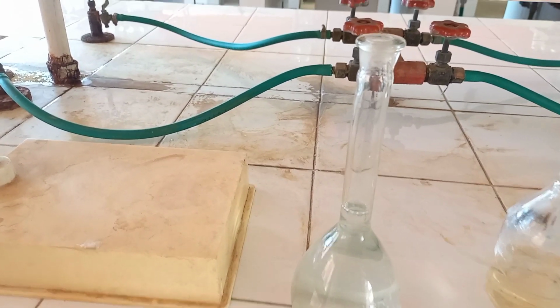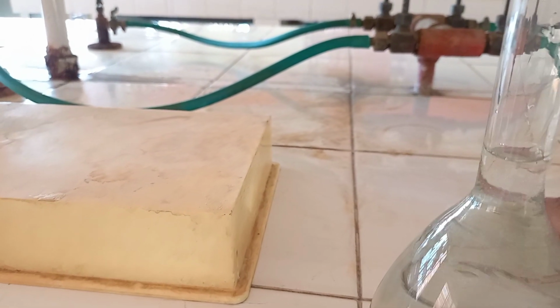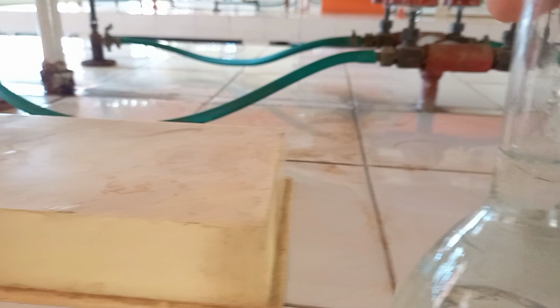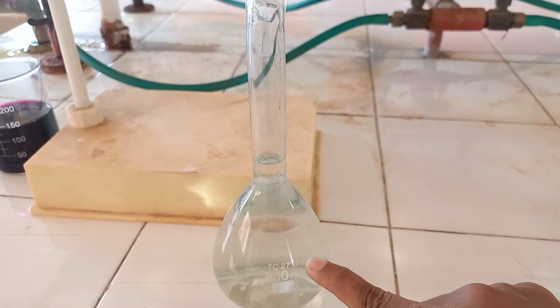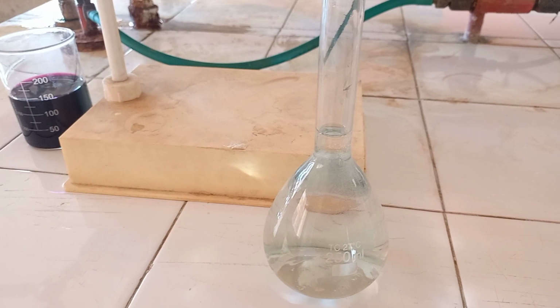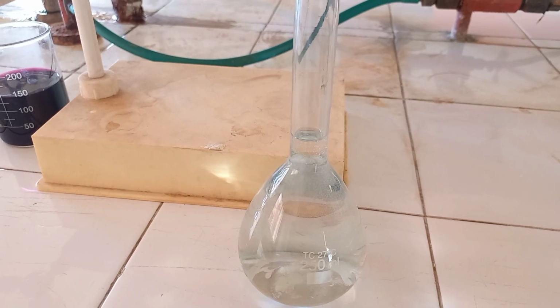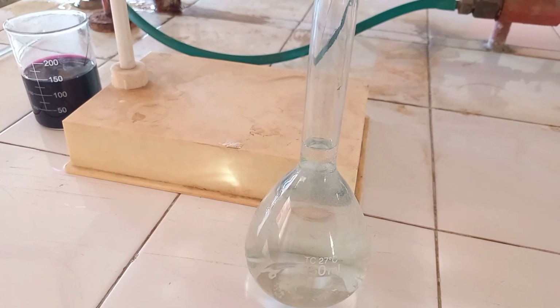And then this is considered a standard solution of Mohrs salt. Here you can see that exactly up to that mark we have done the preparation of salt plus water. Right? Now in the next step, we are going to study the procedure for titration.